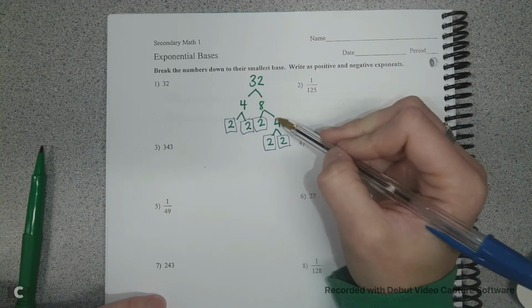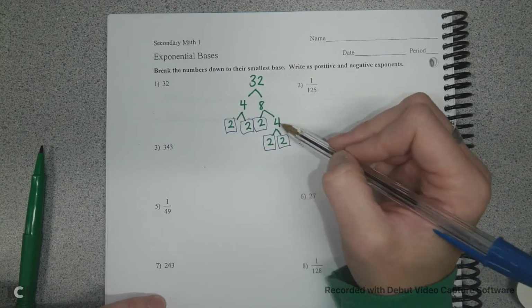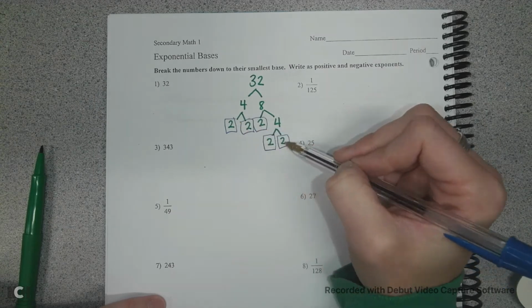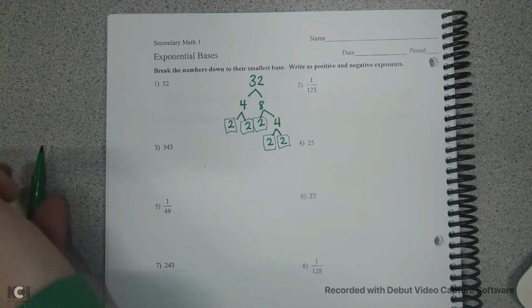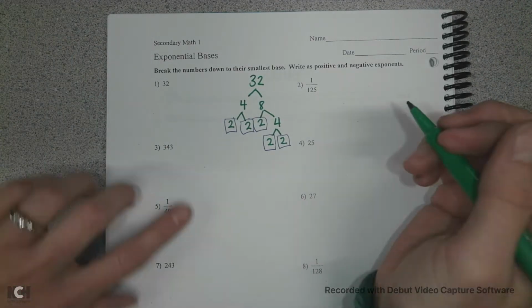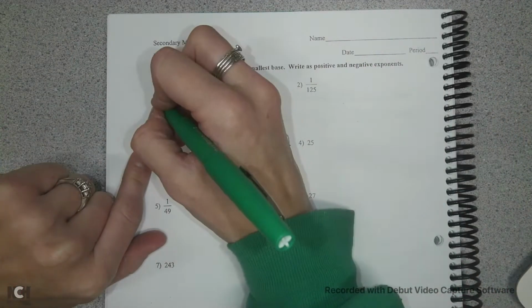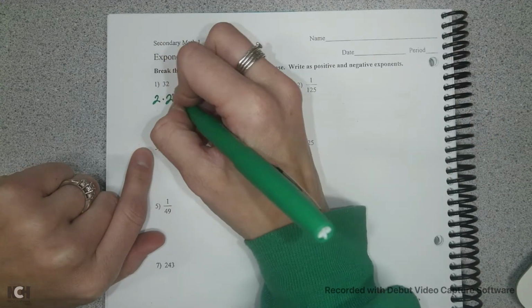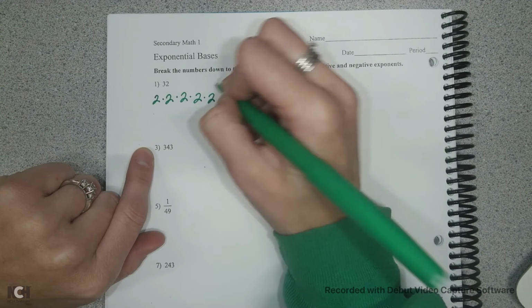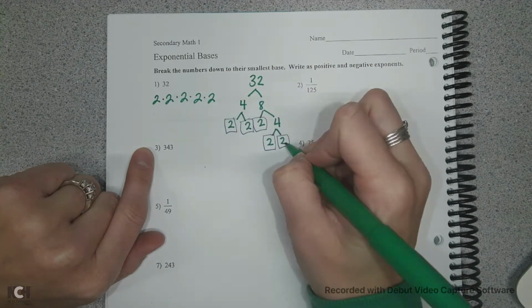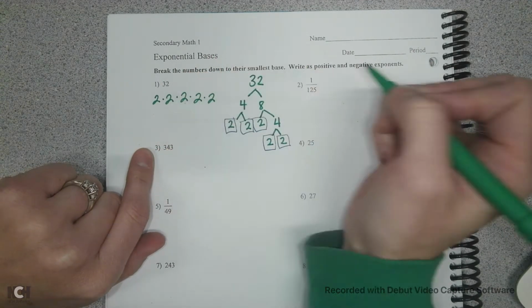All the ends of this factor tree, it's a tree, and these guys are leaves. And this would be like the branch. It's upside down. So anyways, that's a factor tree. So 32 can also be written as 2 times 2 times 2 times 2 times 2. 1, 2, 3, 4, 5 twos.